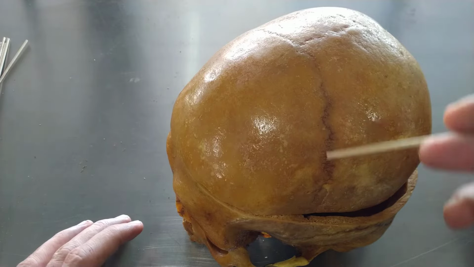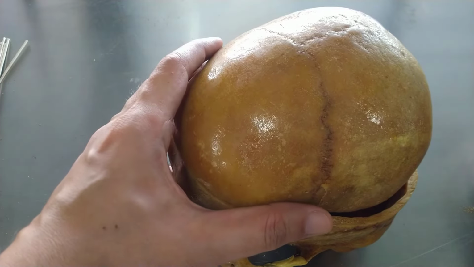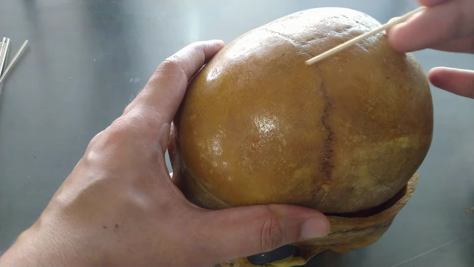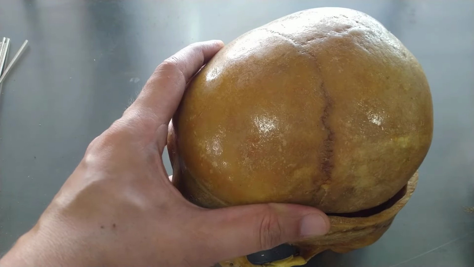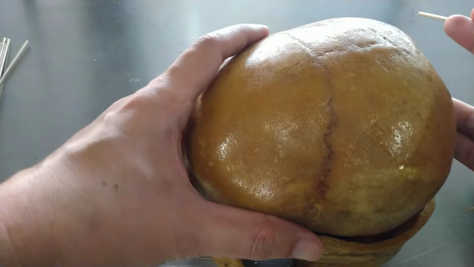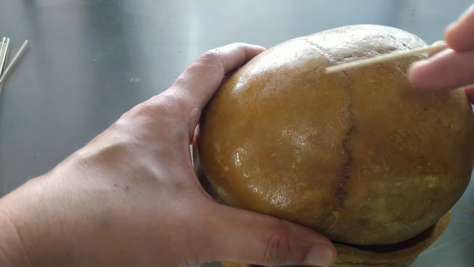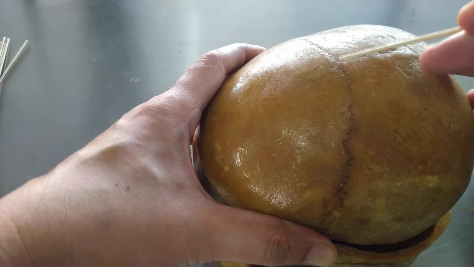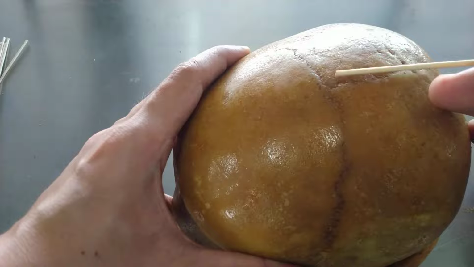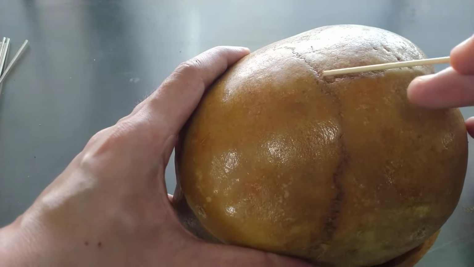So aside from the non-fused suture lines, there are also areas or big gaps in between the skull bones. The biggest would be at this area right here. We can also call this part the bregma.